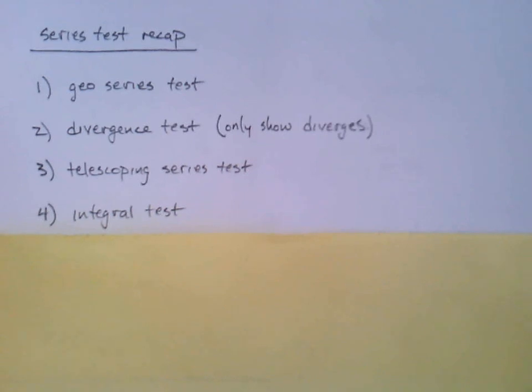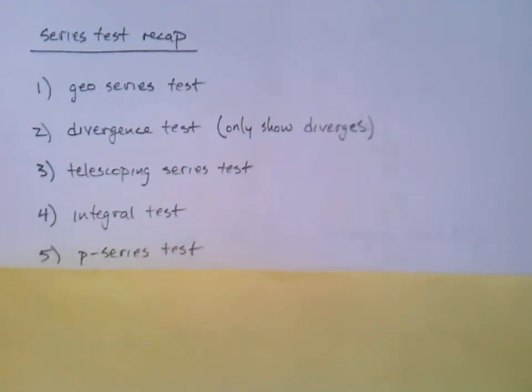All right, but a really nice consequence of the integral test is the p-series test. Feels a lot like the geometric series test. We can just look at the p-value in 1 over n to the p and know just from that if it converges or diverges.